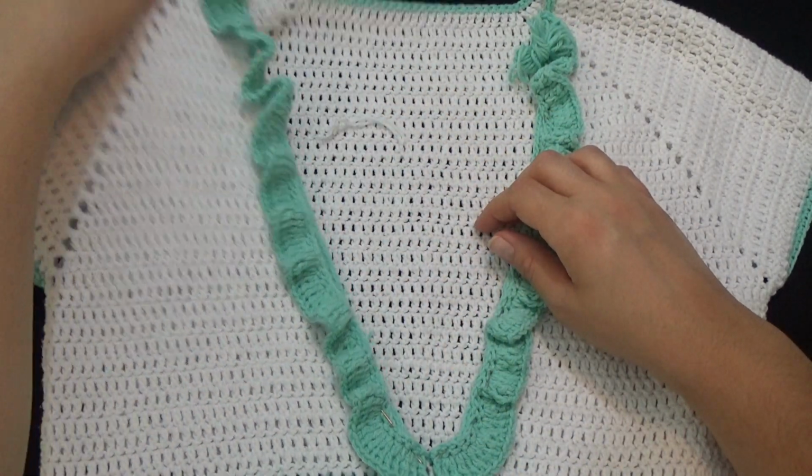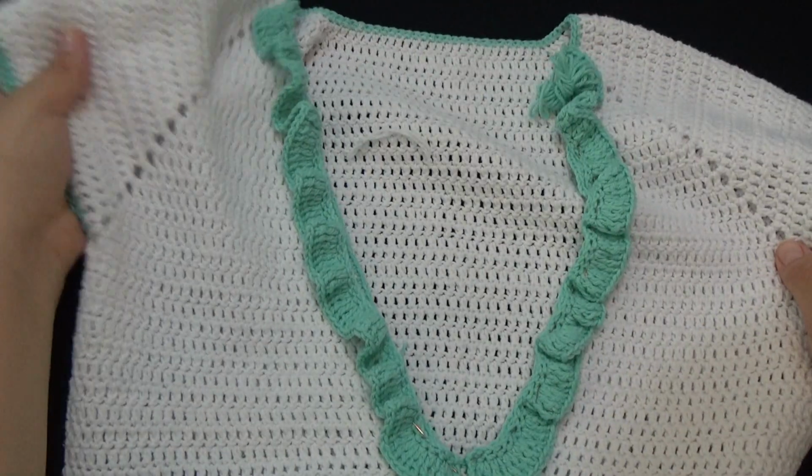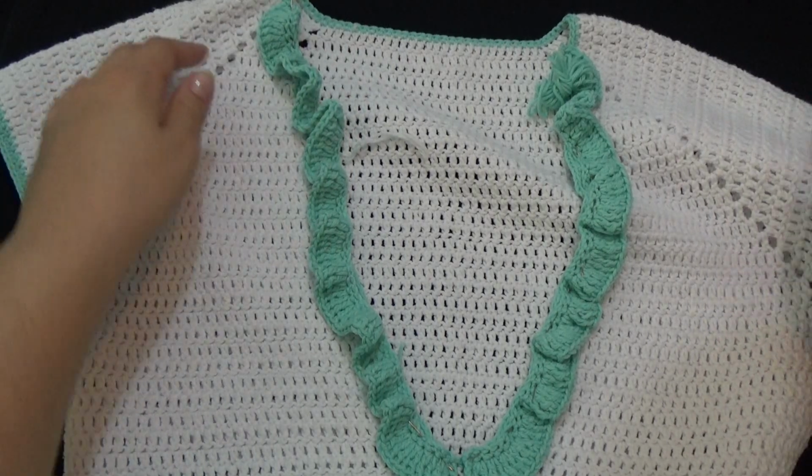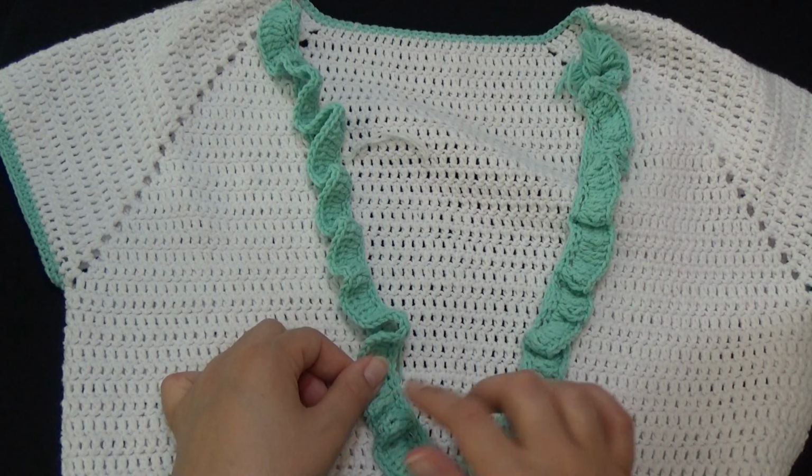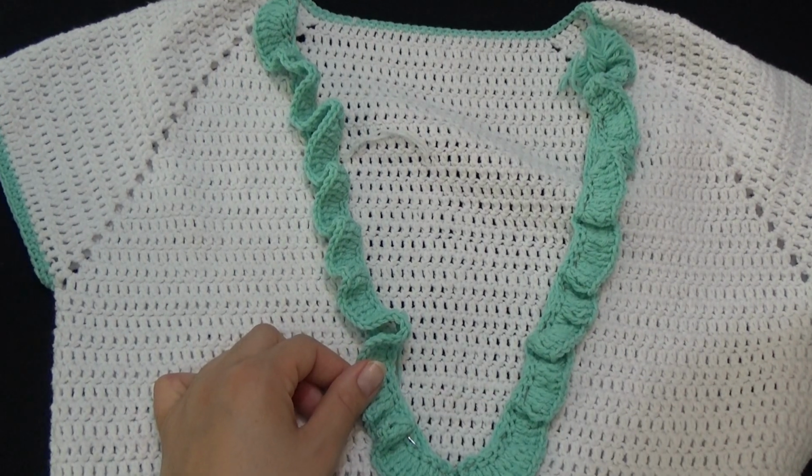And now, as best as you can, go ahead and pin the piece down on the dress.